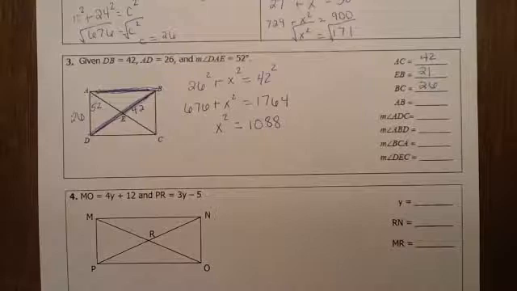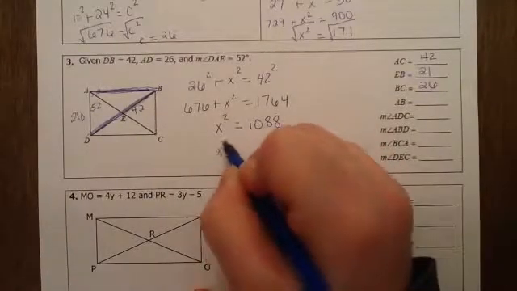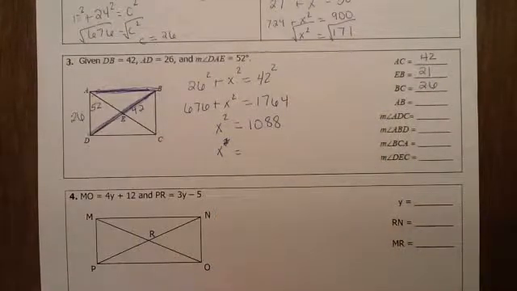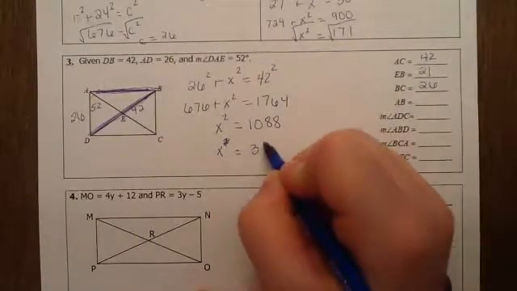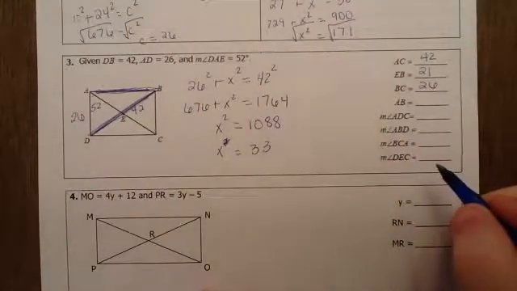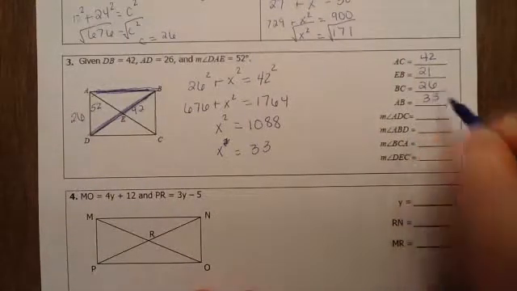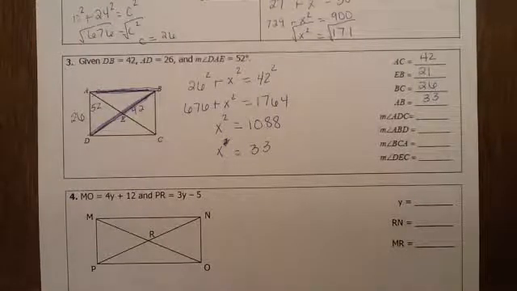1,088. And how do you solve now? How do you get rid of that square root or squared? Take the square root. X equals about 33, 32.98, so about 33. So use that Pythagorean theorem. Next, let's talk about some angles.